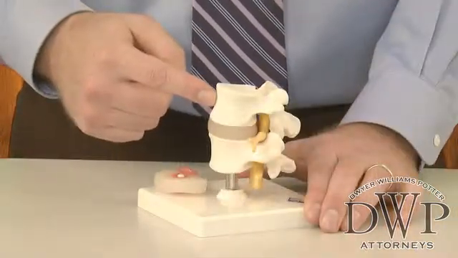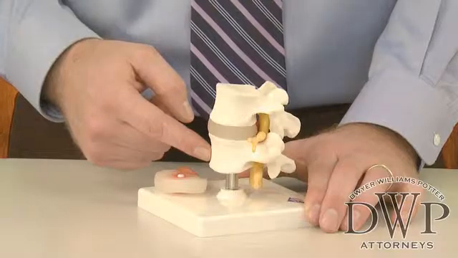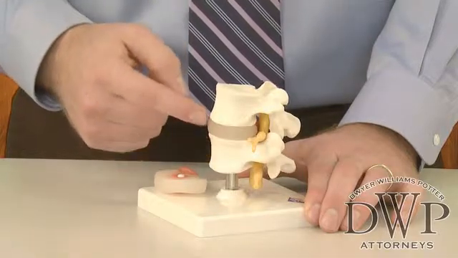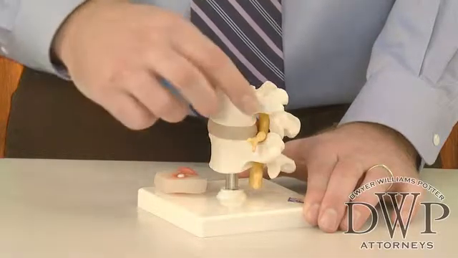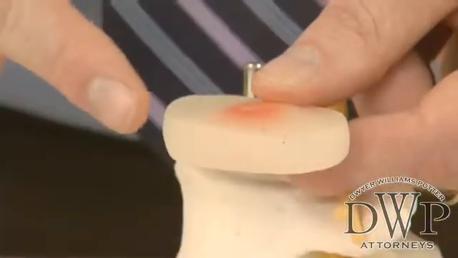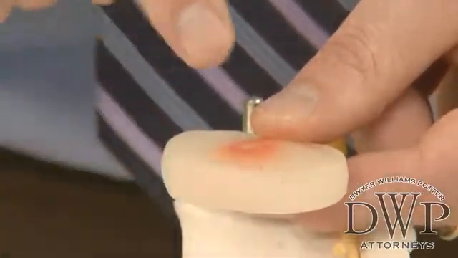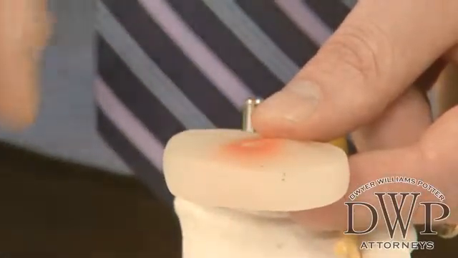We're going to talk about disc bulges. So the back is comprised of vertebrae, and these are the bony structures of the back. And between each of the vertebrae are discs. A disc is softer than a bone. It's comprised of the outer layer, which is more fibrous, and then a jelly-like inner layer, much like a jelly donut.